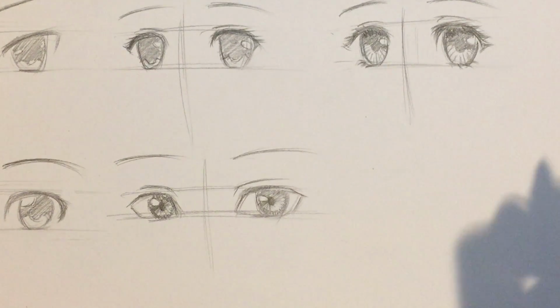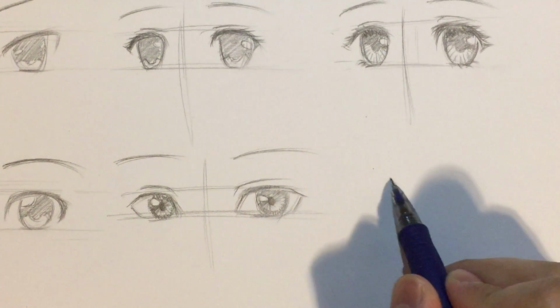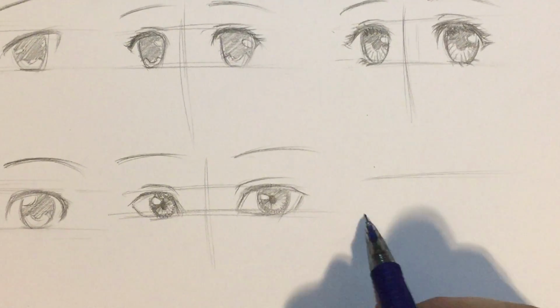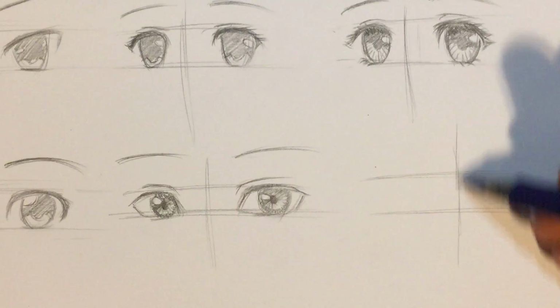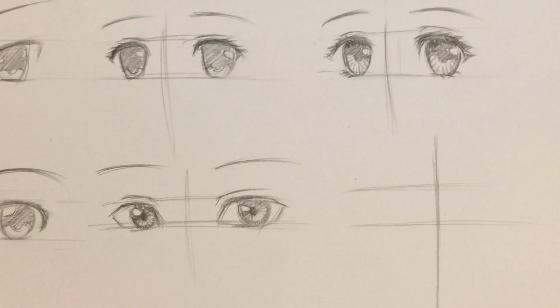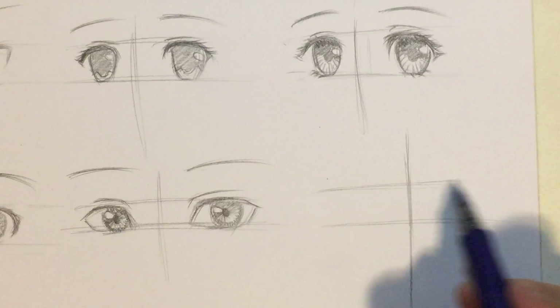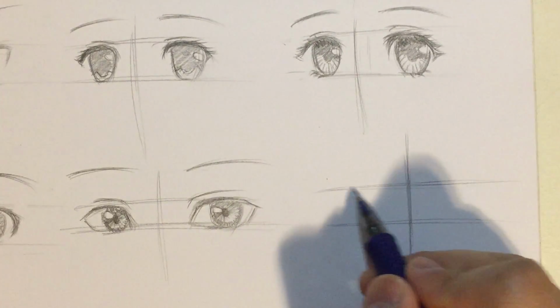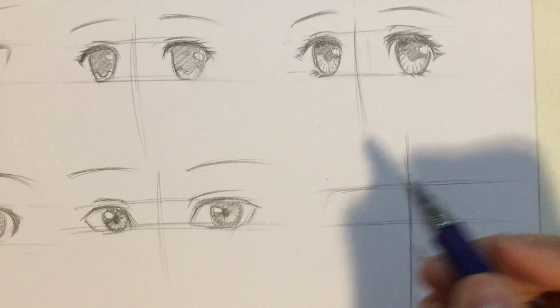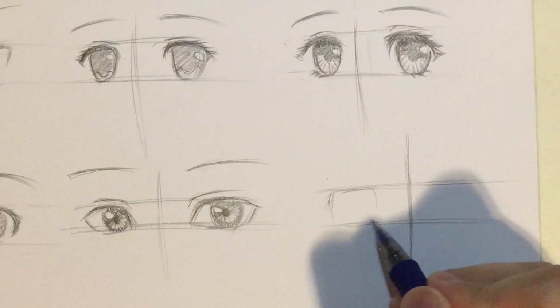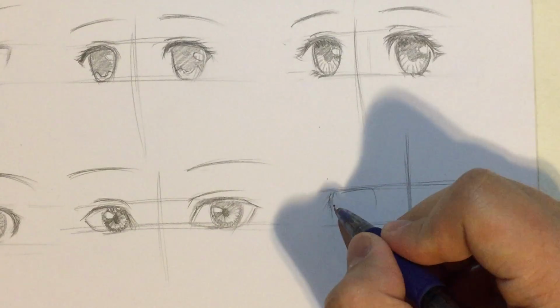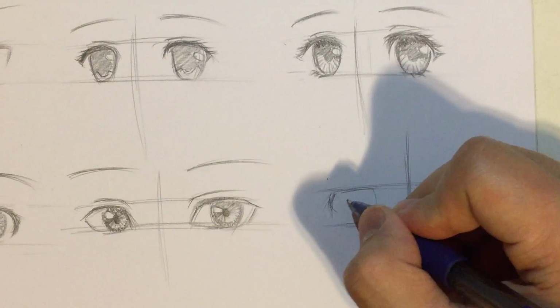Now let's go ahead and draw something squared, a really square eye. I really don't know, but I'm just trying to think of something really unique. But let's just draw something really squared, but still look okay. It has to look a little bit okay.